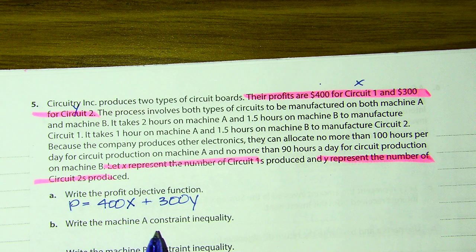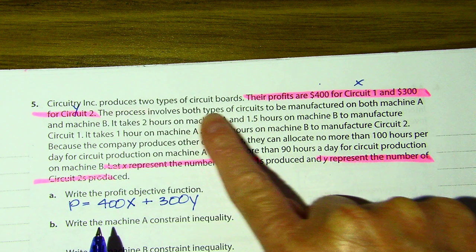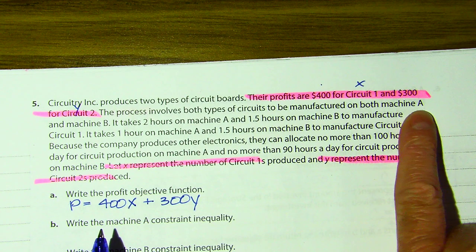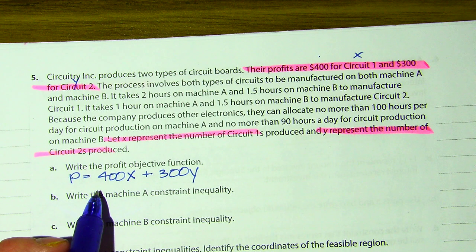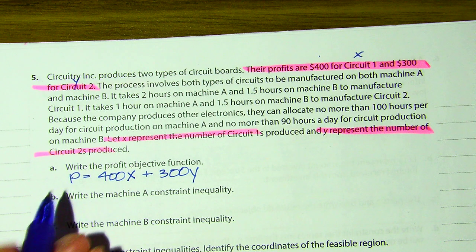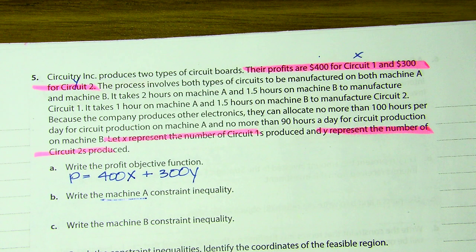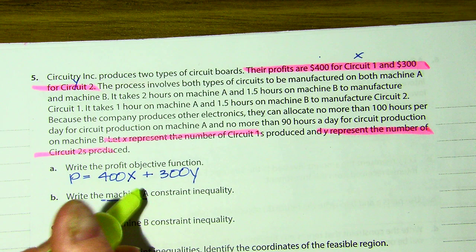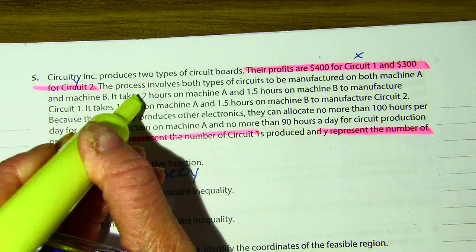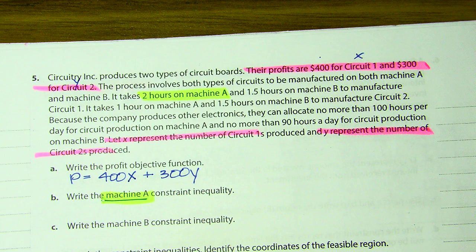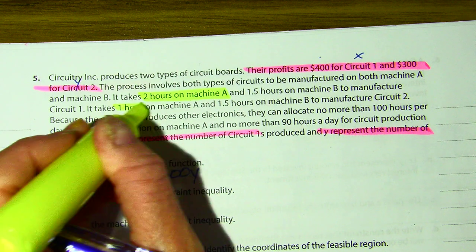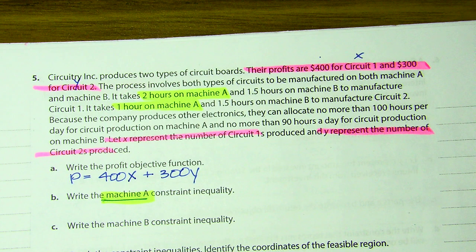Then it talks about our constraints. And so that's like the number of hours required in this case. So the process involves both types of circuits to be manufactured on machine A and machine B. So let's look at this first constraint. So I'm looking at machine A. And I'm going to go ahead and highlight that because it helps me organize. So 2 hours on machine A for circuit 1 and 1 hour on machine A for circuit 2.